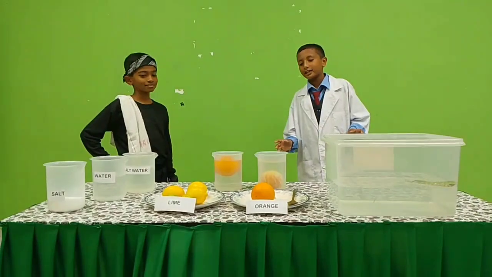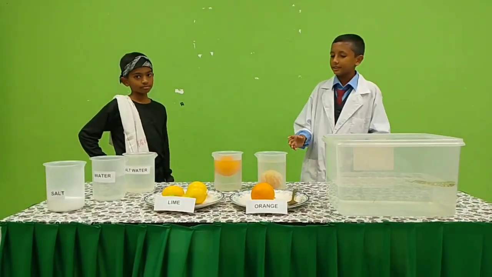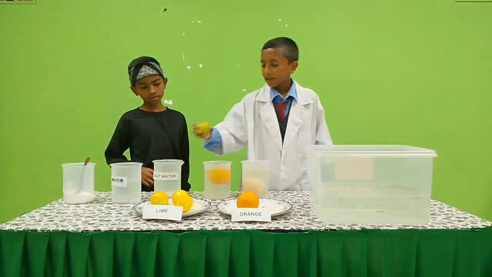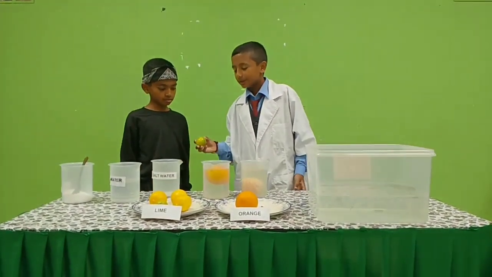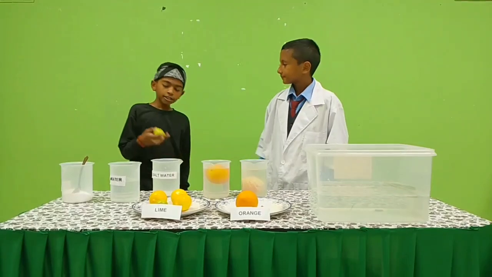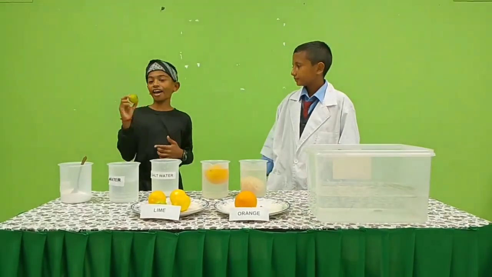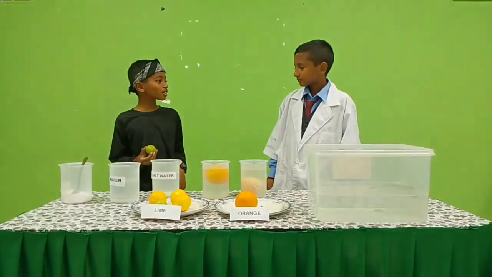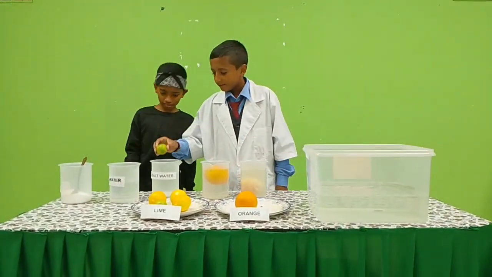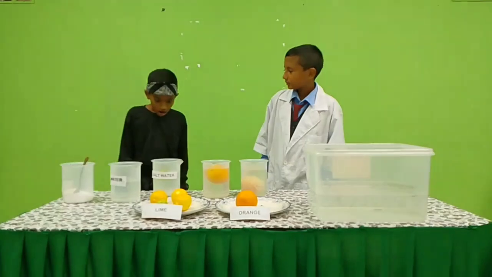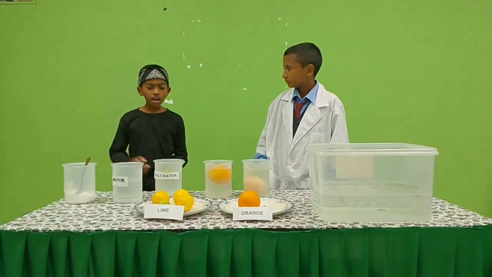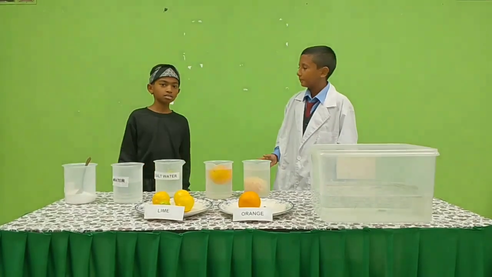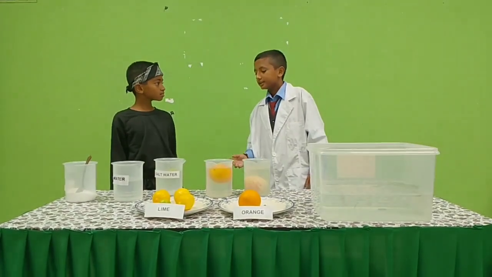Let's do a little experiment to make this clear. Let's test this out. First, let's try putting in the lemon. What do you think will happen? Lemons are heavy, so I think it will sink like a rock. And it floats. Huh? What? How? That's because the lemon is less dense than the water.